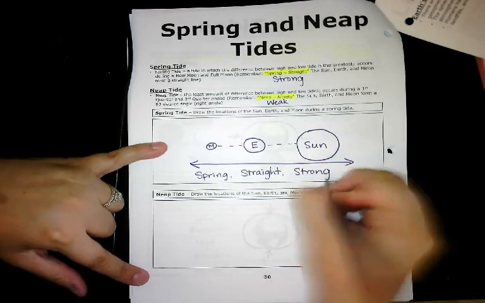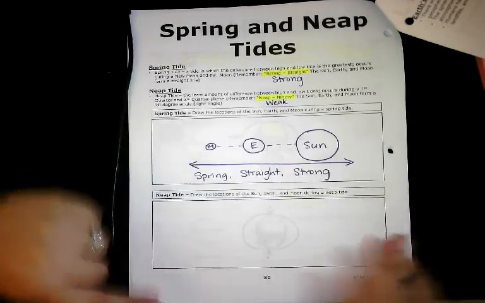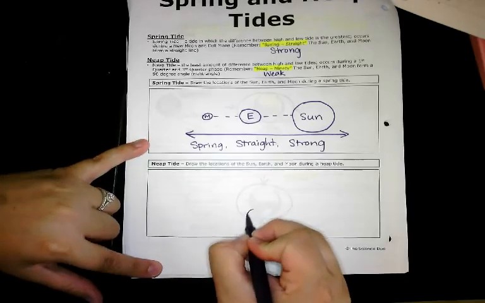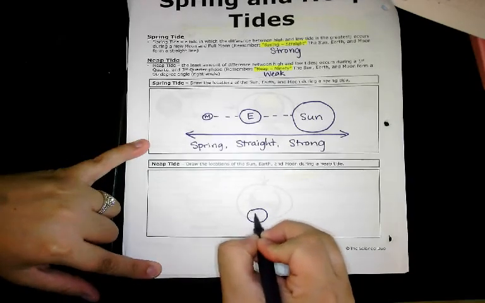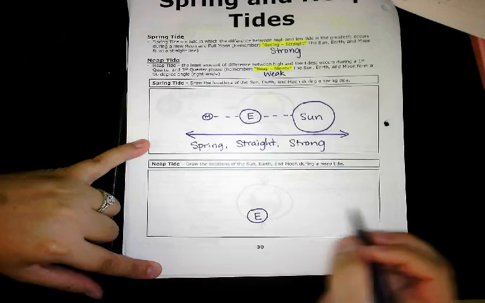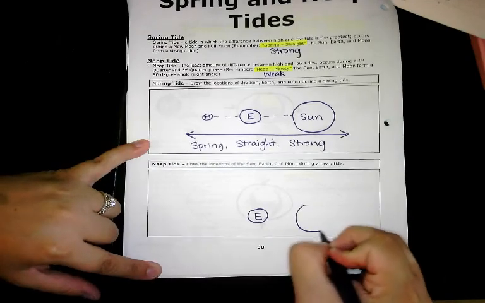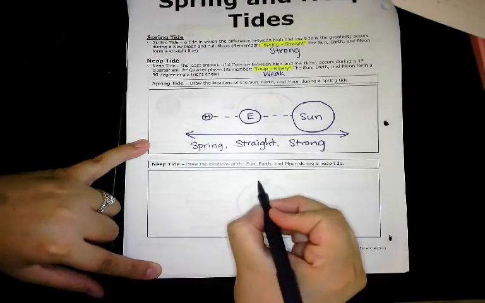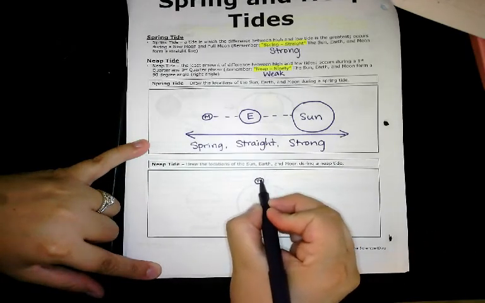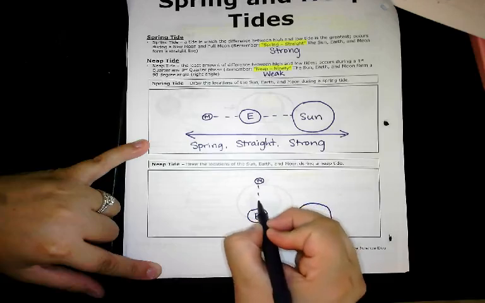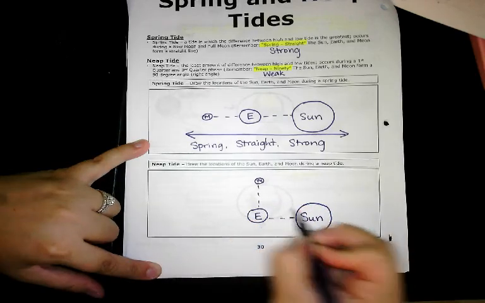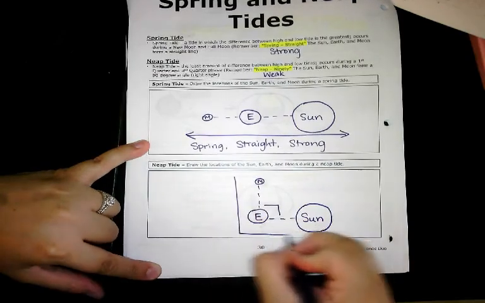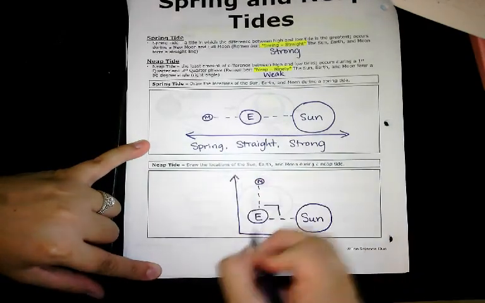Right, we're going to do the same thing down here, but draw a neap tide. Right, again, let's draw the earth. Give it an E. Let's put the sun in the same spot, out to the side. Sun. And the moon now goes up here because now we're making a 90-degree angle here. Right? I'm going to draw it. 90-degree angle.